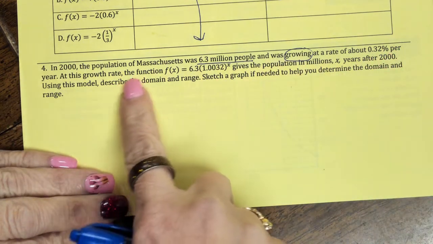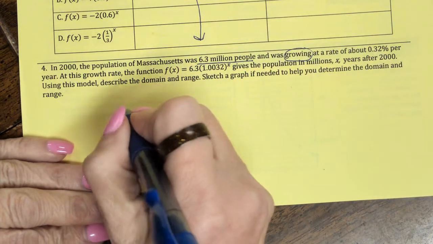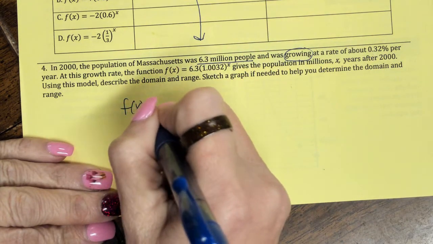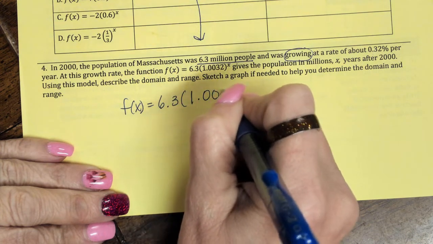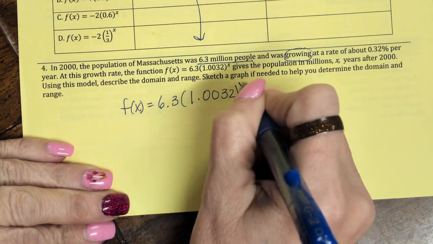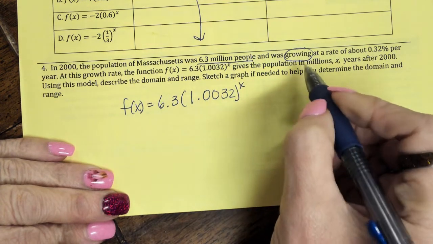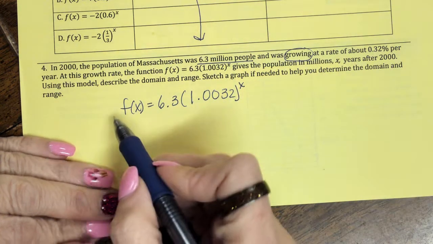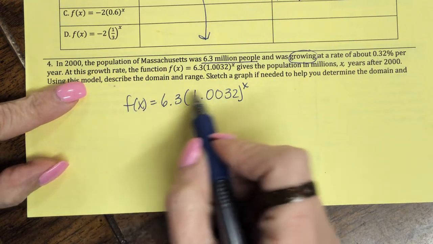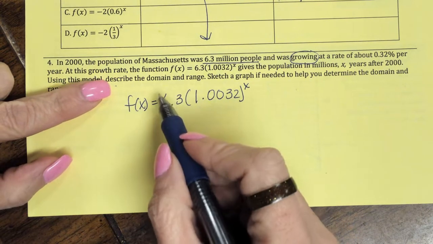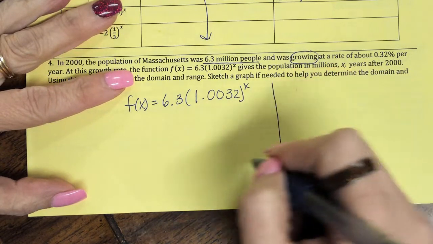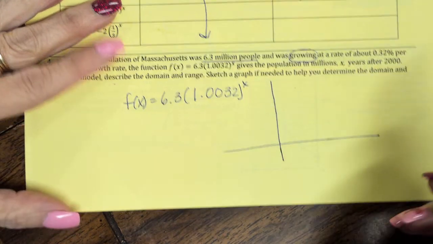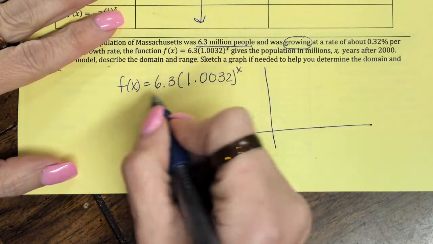At this growth rate, here's the function they got. They represent this with f of x equals 6.3 times 1.0032 to the x. So they are giving you the function. It gives the population after 2000. Using this model, describe the domain and range. Sketch the graph if you need it. All right, let's sketch it. Let's see what you remember. We did this in class today in my 5th block.